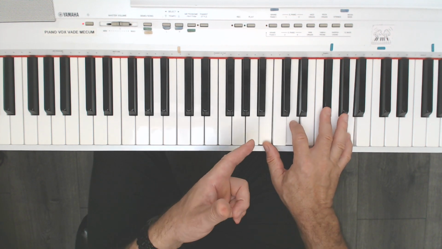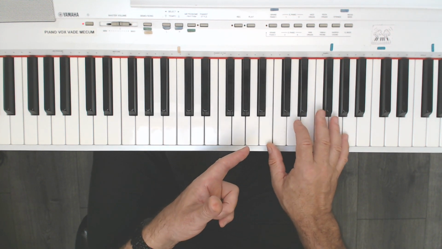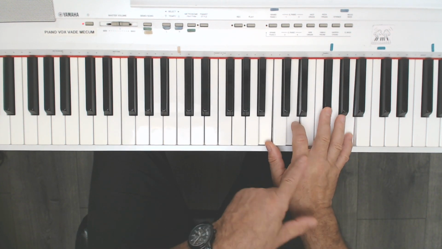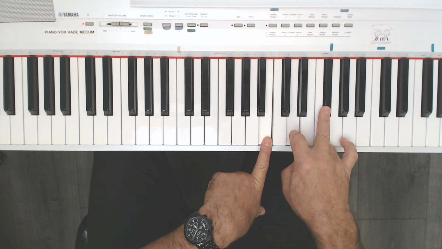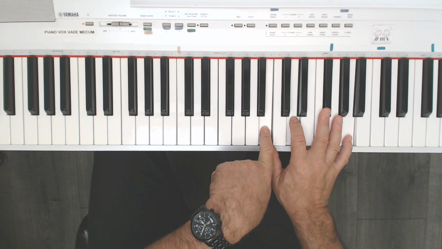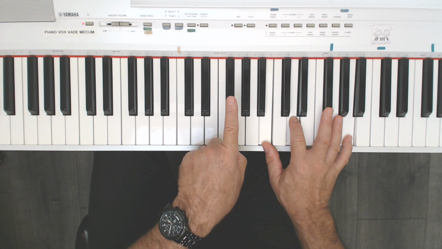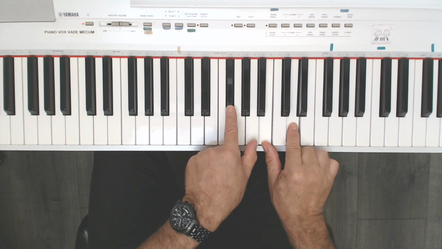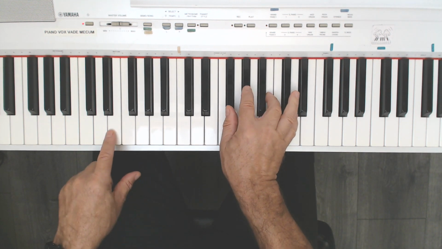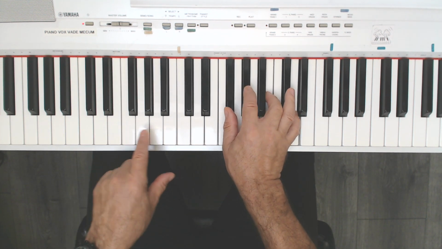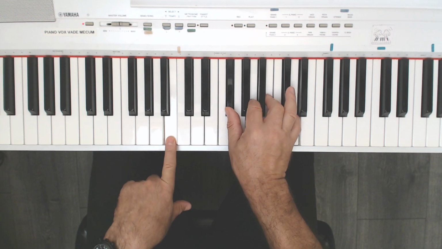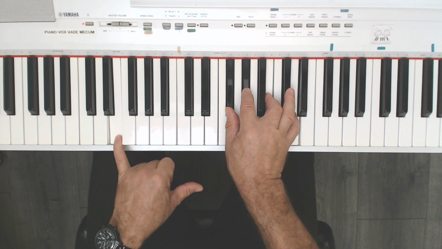Scale of B: 1, 2, 3, 4, 5, 6, major 7, root, 7 minor, 5th and 7, so we have B, D, G flat and A.